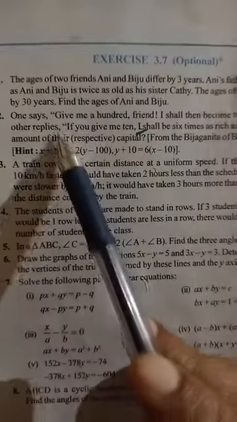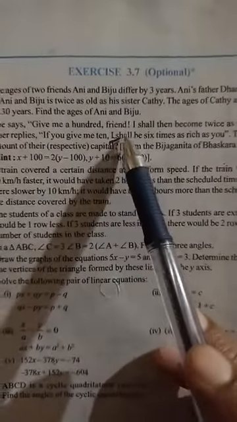Now the next question, second part: one says, give me 100 friend, I shall then become twice as rich as you. The other replies, if you give me 10, I shall be 6 times as rich as you. Tell me what is the amount of their respective capitals.